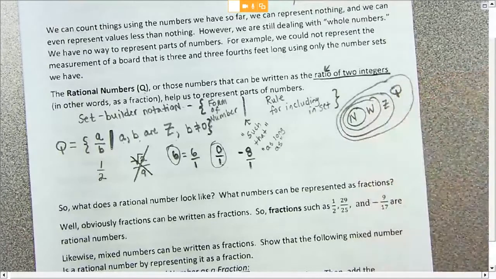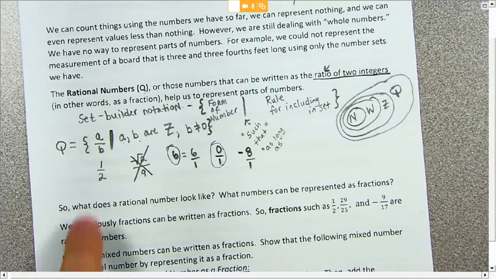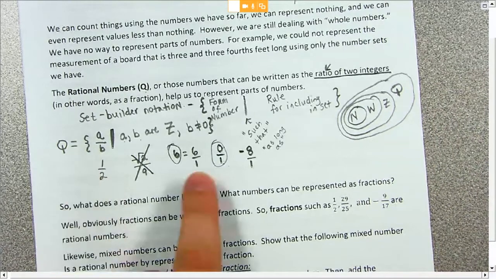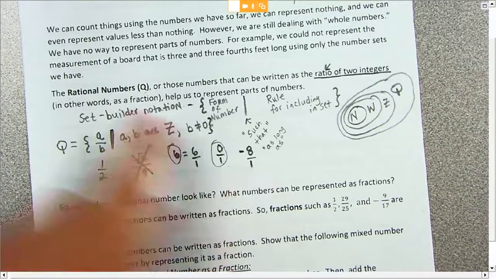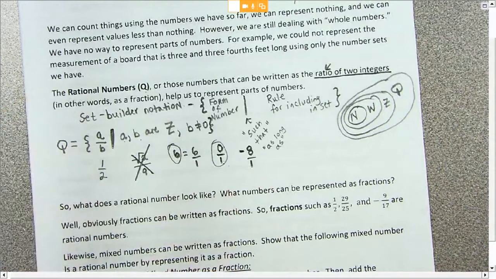And then I have some other stuff too, and we're going to talk about what that other stuff is. So I know that all fractions, all whole numbers, all natural numbers, and all integers are rational numbers. Let's talk about what other kinds of numbers can be written as fractions.